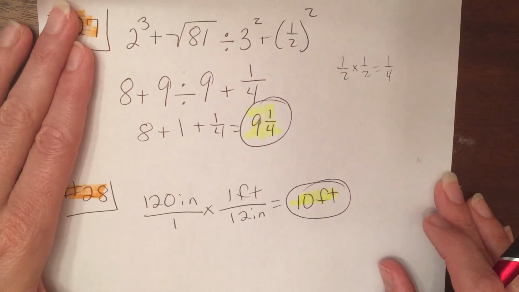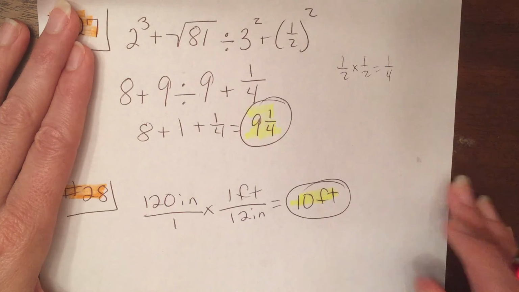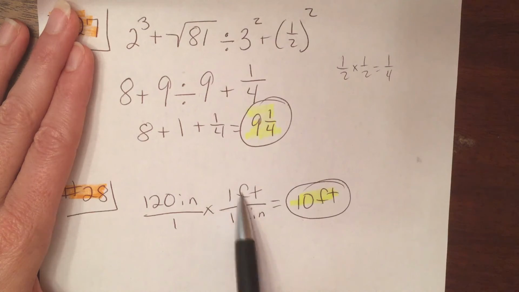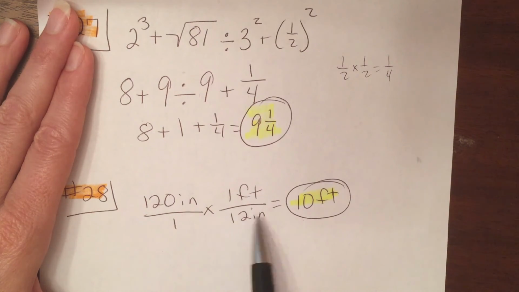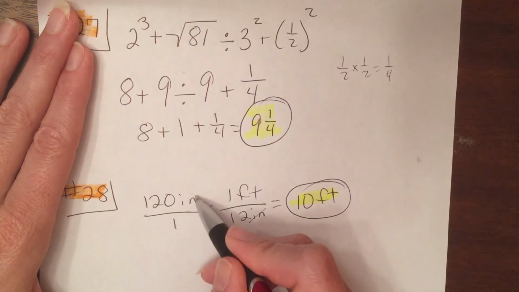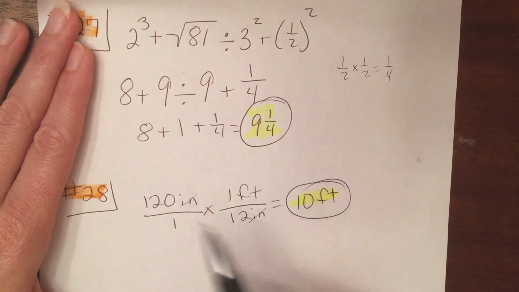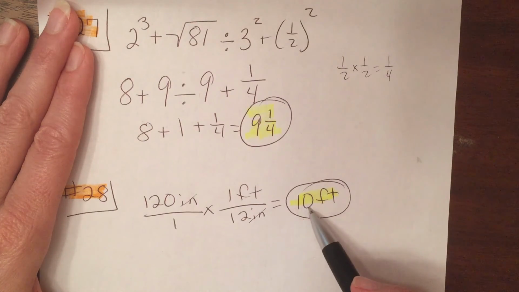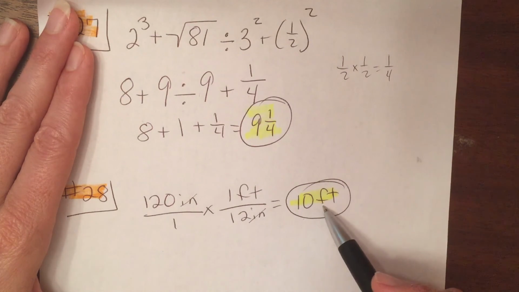Last one, 28. Multiply 120 inches by 1 foot per 12 inches. I just made this into a fraction since this was already a fraction. Okay, so I can cancel units top to bottom. So I end up with 120 divided by 12. 120 divided by 12 is 10. And the units I have left are feet.